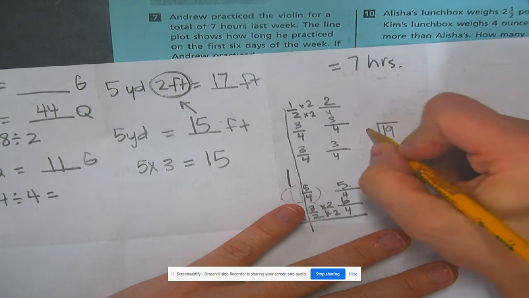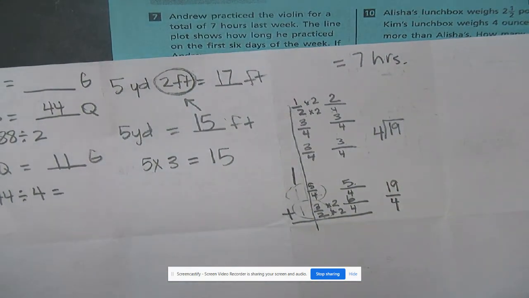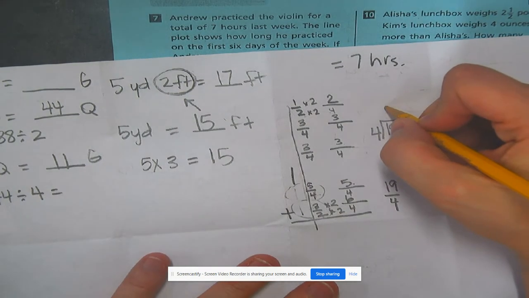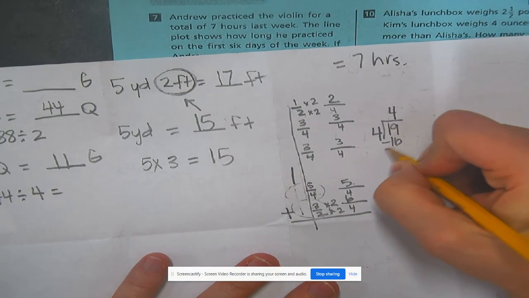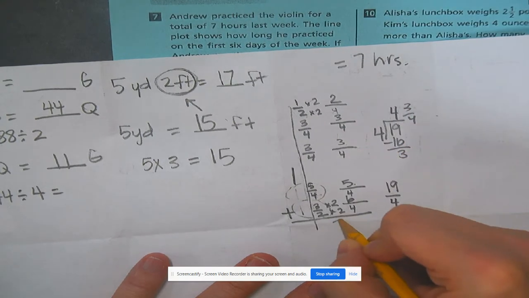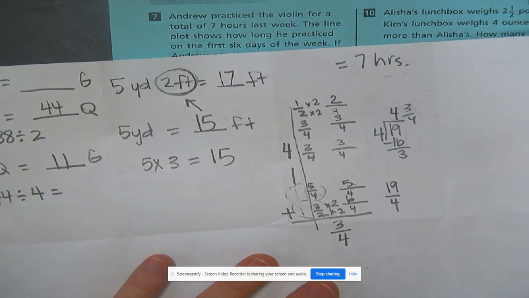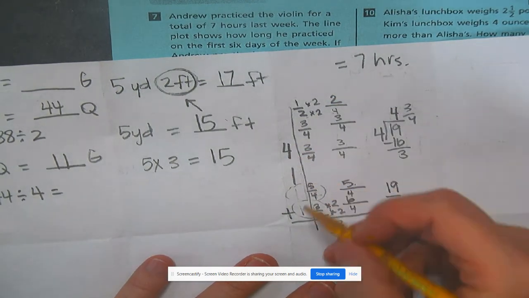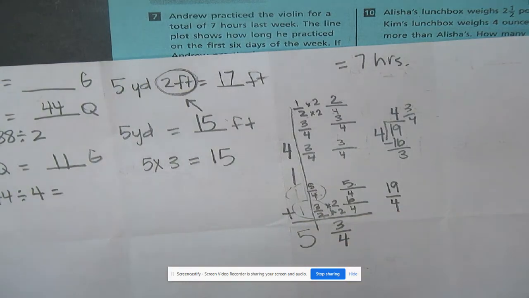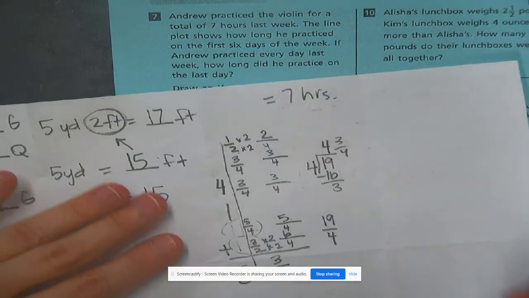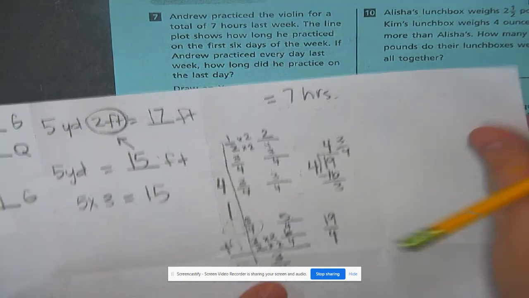19 divided by 4, go. What did we get? 4 and 3 fourths. So the 3 fourths goes here and I carry my 4, right? 4 and 3 fourths. Now, what's 4 plus 1? 5 and 3 fourths. So in those 6 days, he practiced how much? Yes, 5 and 3/4 hours.